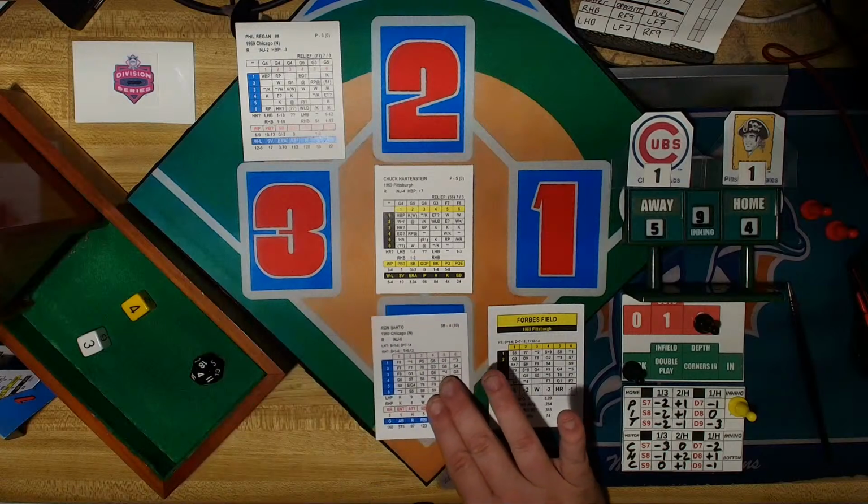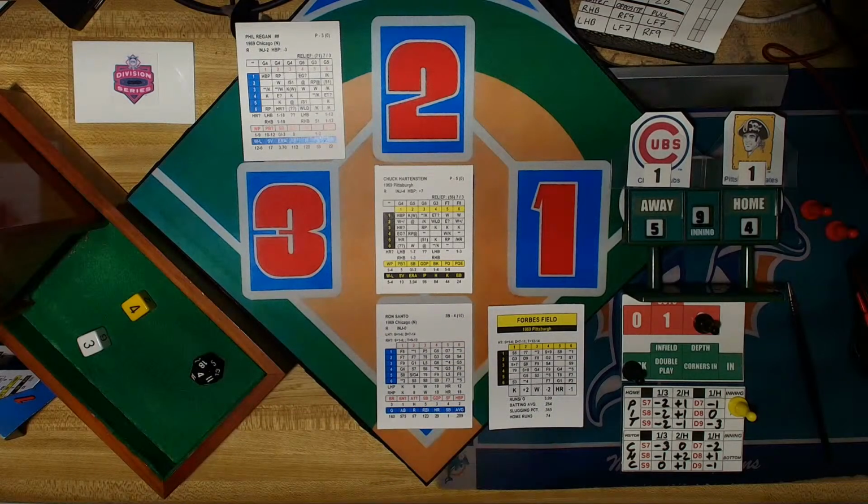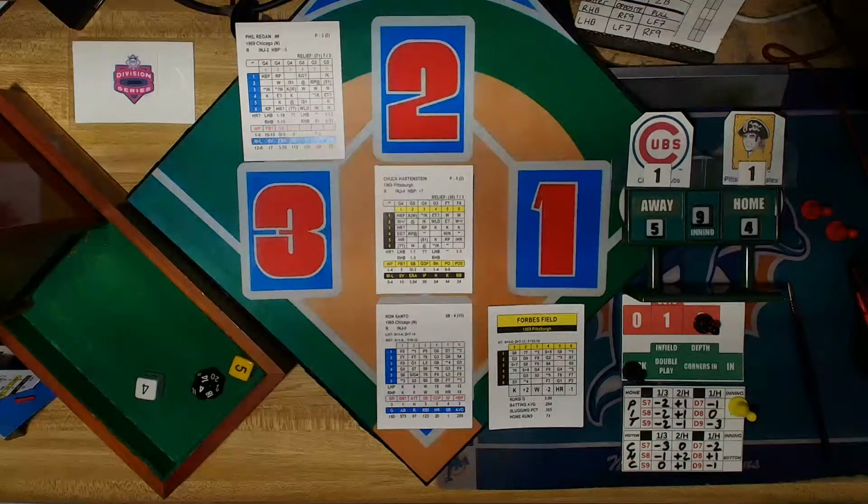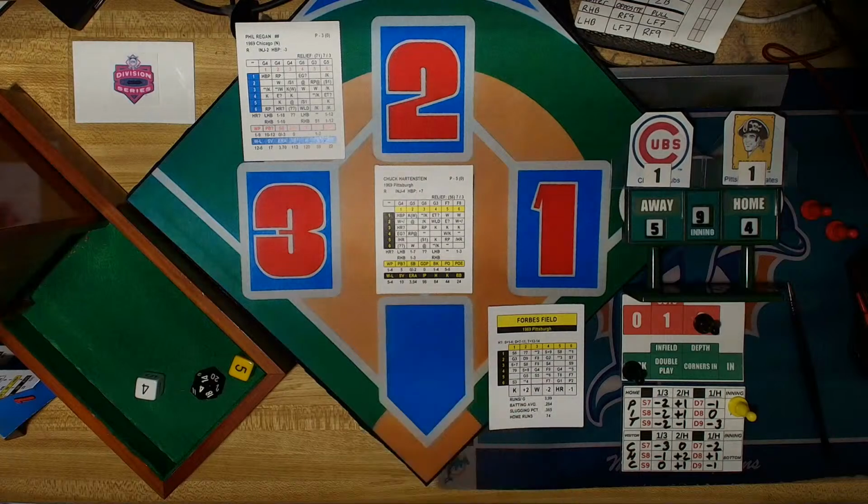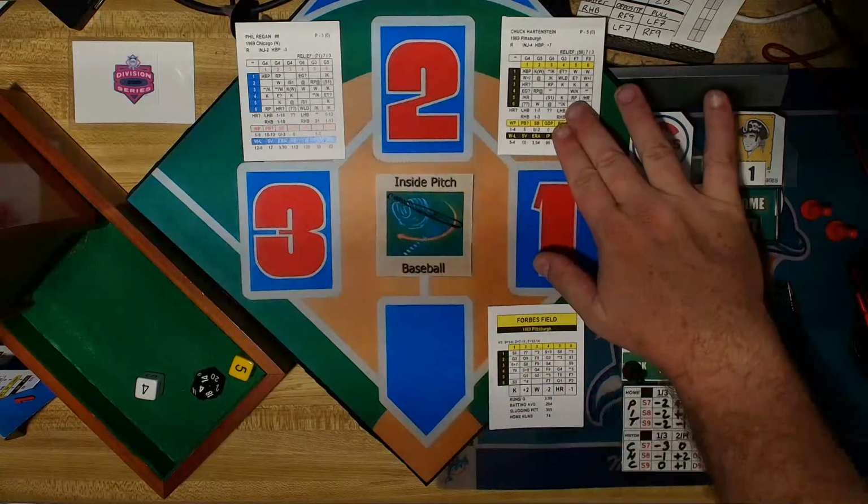And now here's Santo. Santo is 1 for 4. Had a single and scored on an error. Hartenstein sets up against Santo. Fans here at Forbes Field hoping for a good pitch. Hartenstein, against a righty. Strikeout. Swing and a miss. Strike out, and the inning is over. Nice job by Hartenstein. 1, 2, 3, go the Cubs. Cubs have a 5-4 lead. But will we see some ninth inning magic?